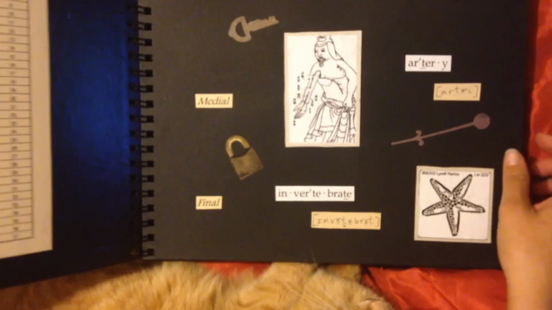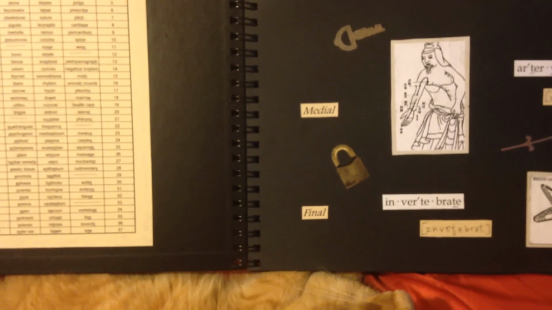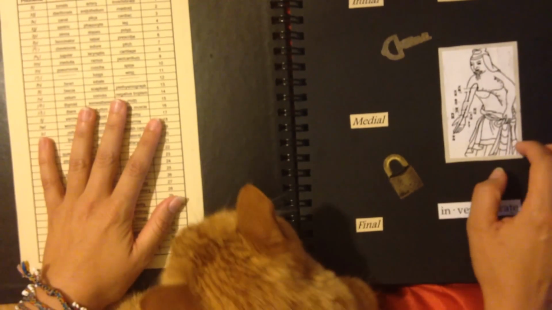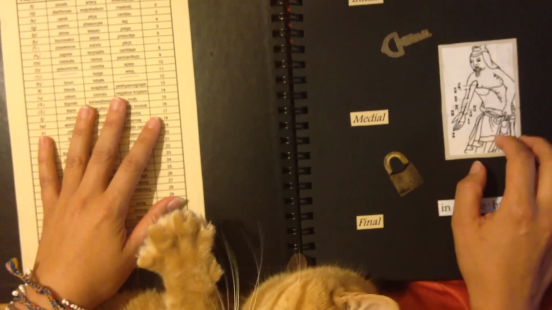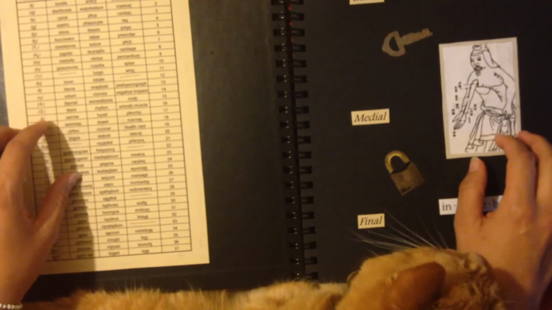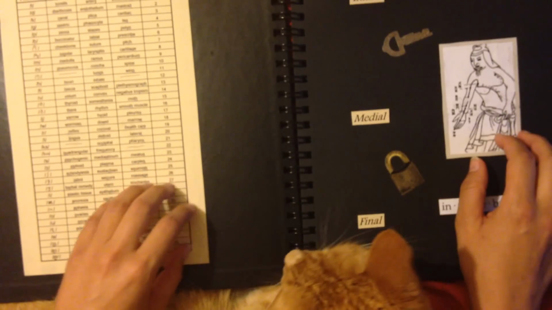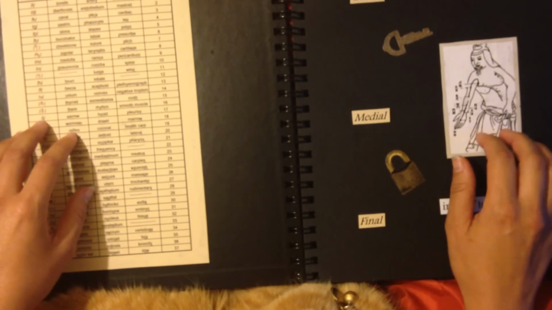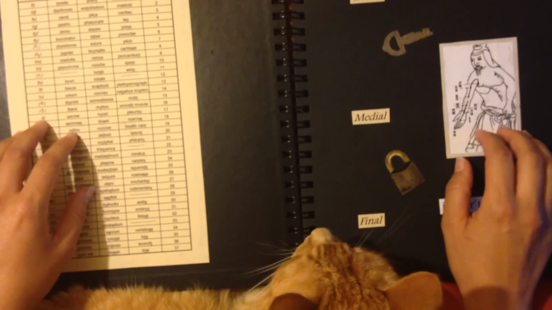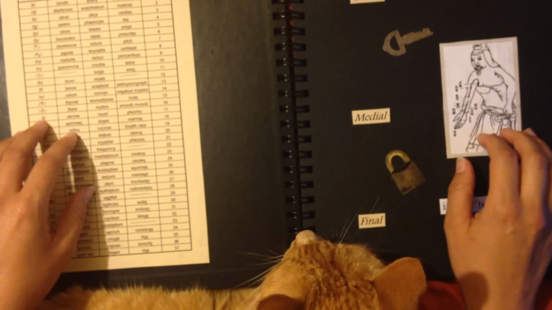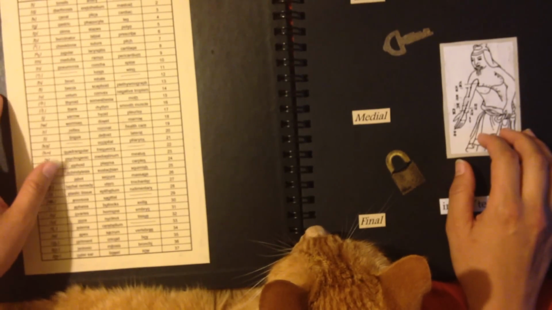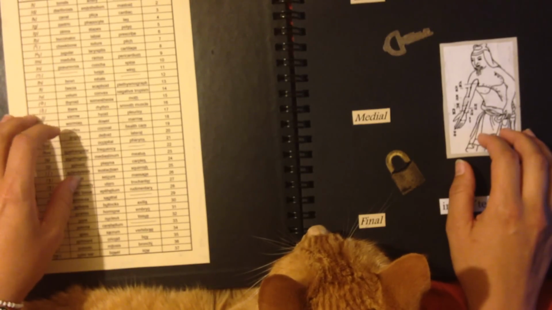So, this book basically was for my phonetics class, as I said, and the assignment was to just include examples of each phoneme in different parts of English words. For those of you that aren't familiar with the term phoneme, it just basically means a single sound.